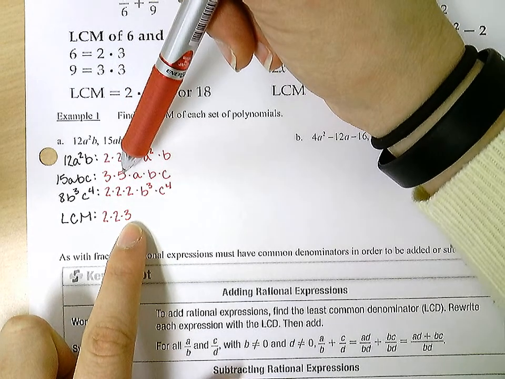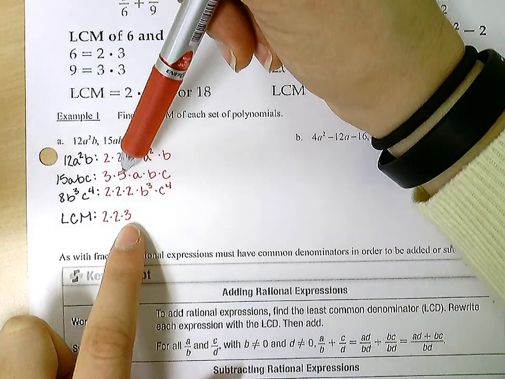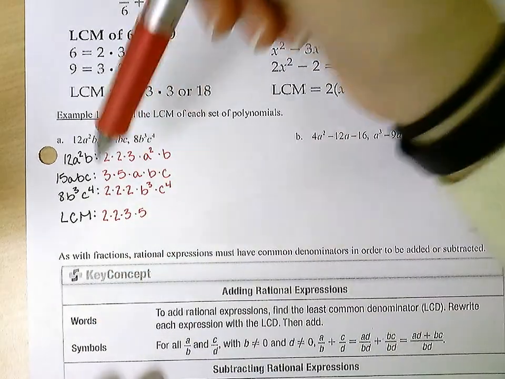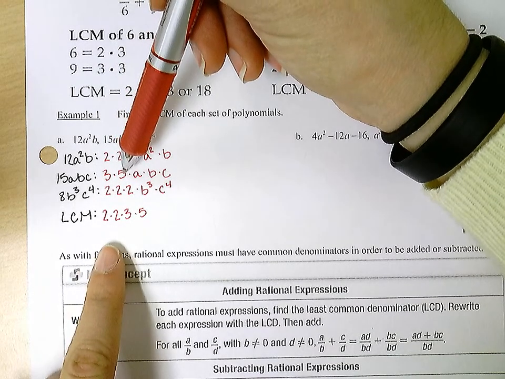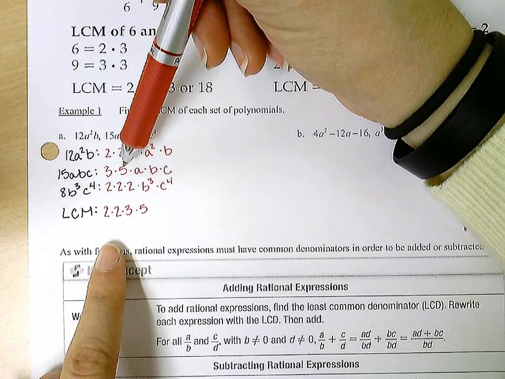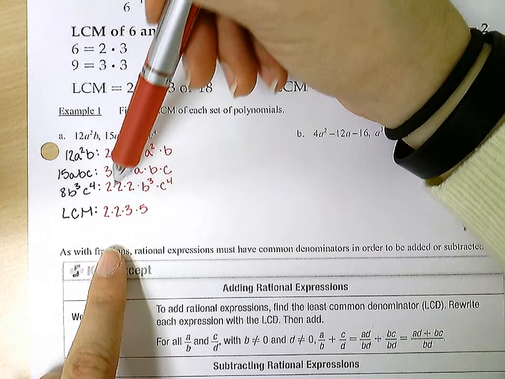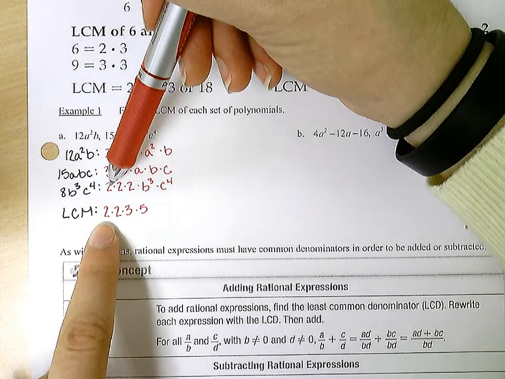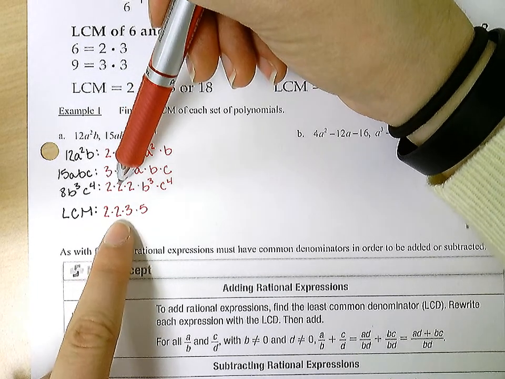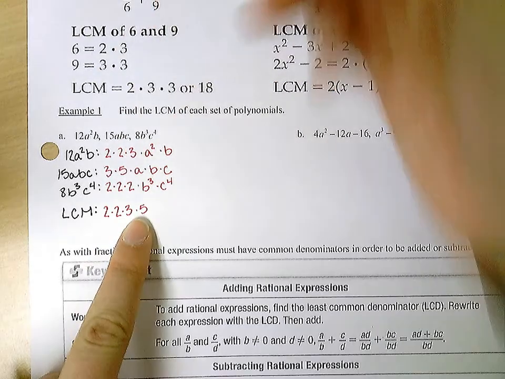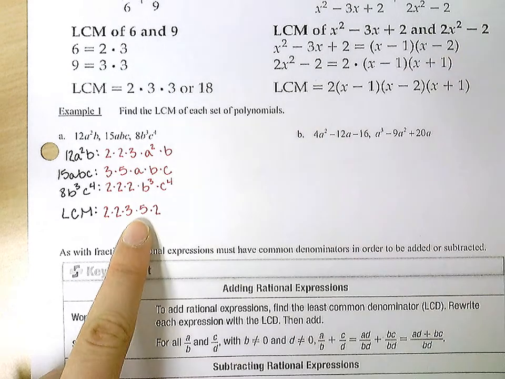But I don't have a 5, so I should also write down a 5 here. So I multiply by 5. Then move to the third term. I have a 2, I have another 2, but I don't have a third 2, so I need to include one more 2 in my number here.